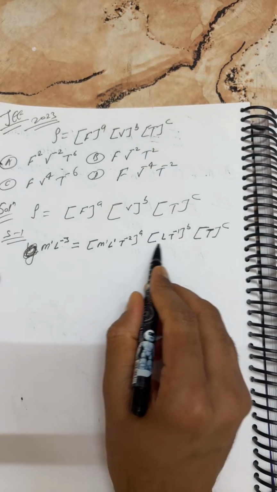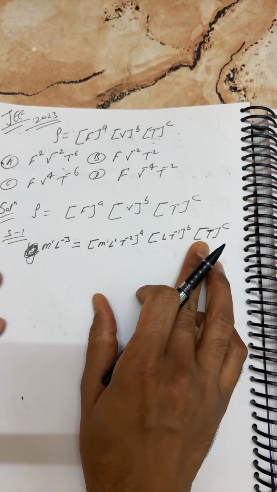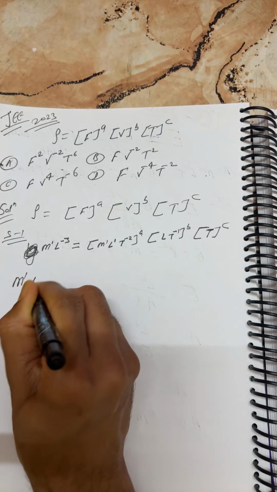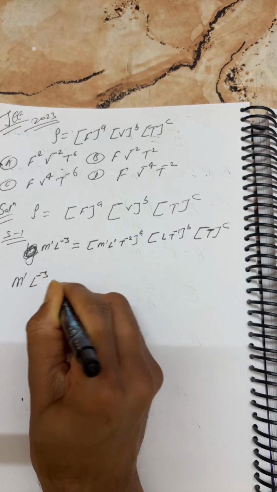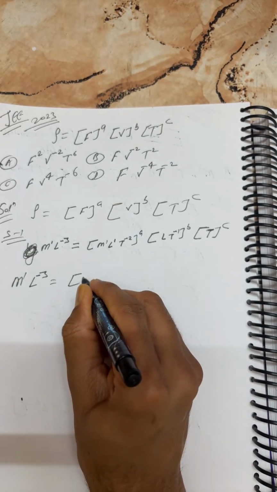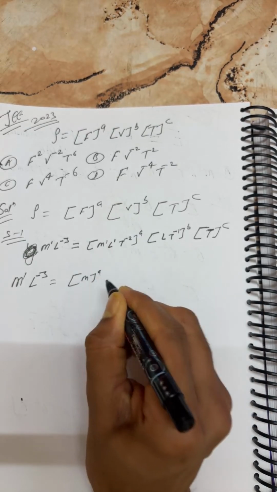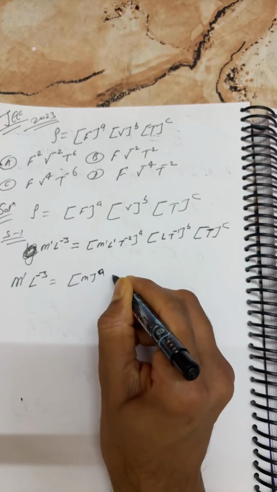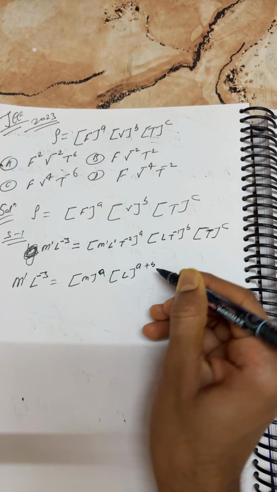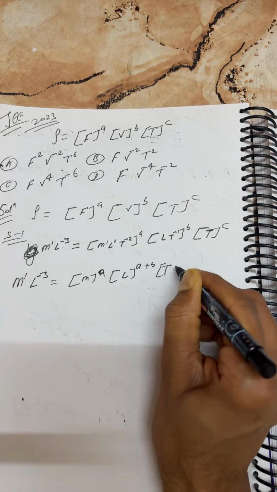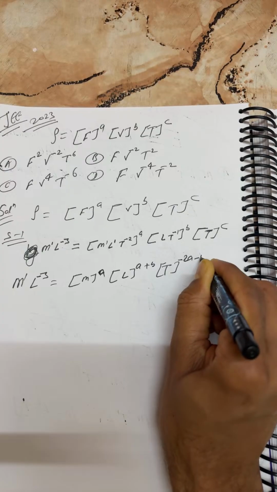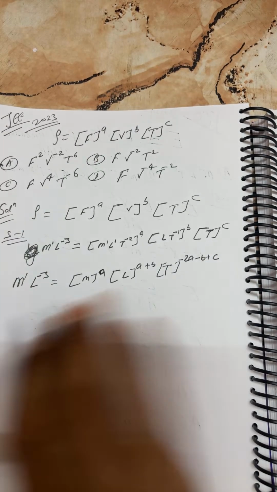Have a look, my dear. Just separate the identical quantities on each of the two sides. This is M1, L to the power minus 3. Now, students, M we have here only, there are no other terms of M, so you can say M to the power a. Then L we have L to the power a plus b. Time, you can say T to the power minus 2a minus b plus c.